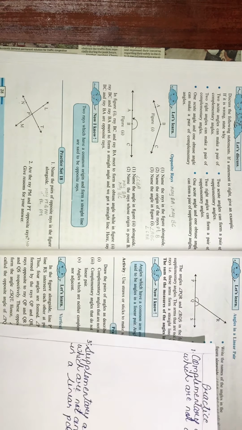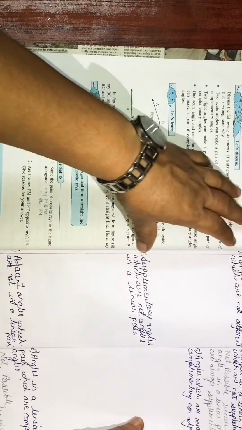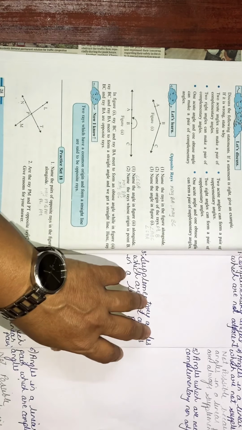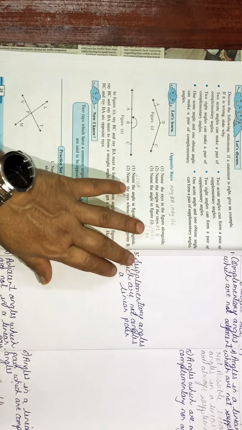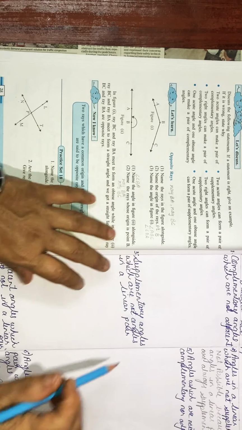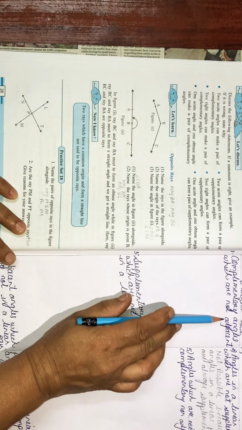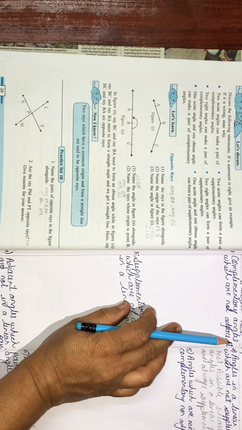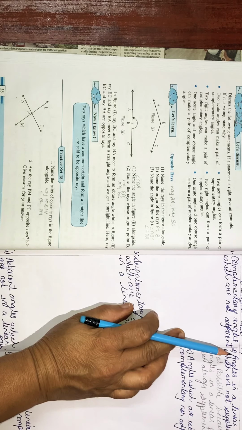Let me take a paper here. So the first type here, I hope you can see it, all of you. The first type is complementary angles which are not adjacent. So let us draw two complementary angles which are not adjacent.